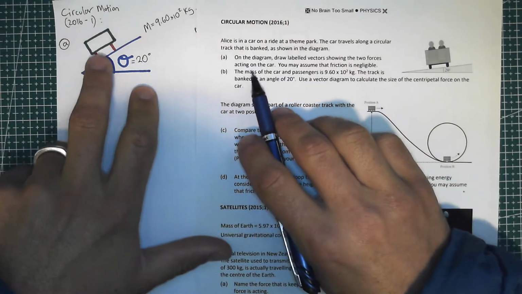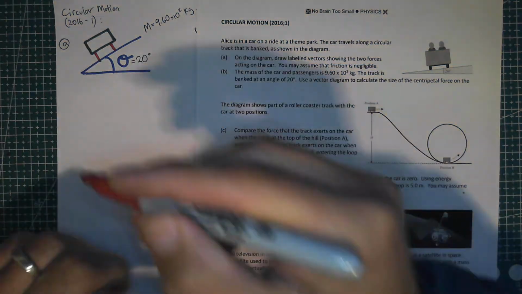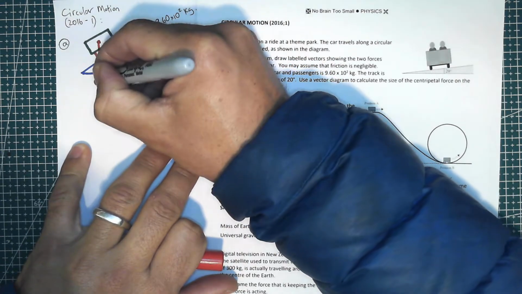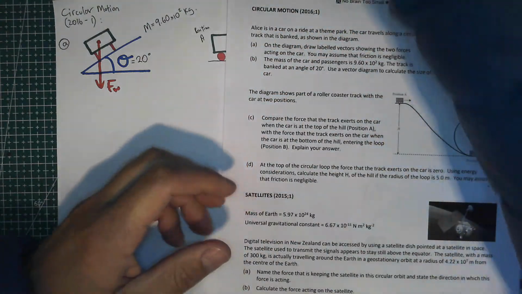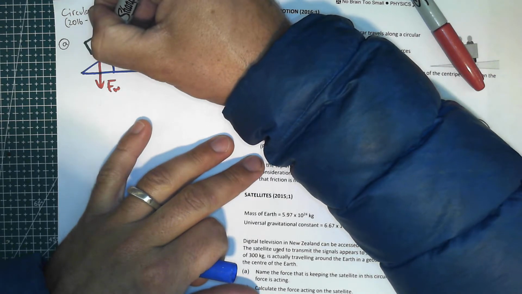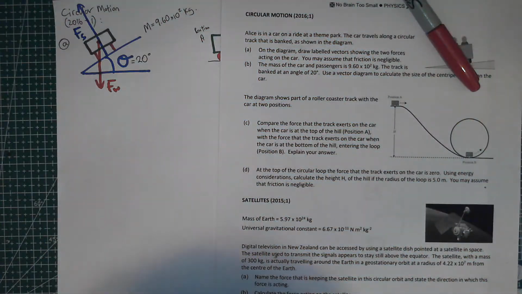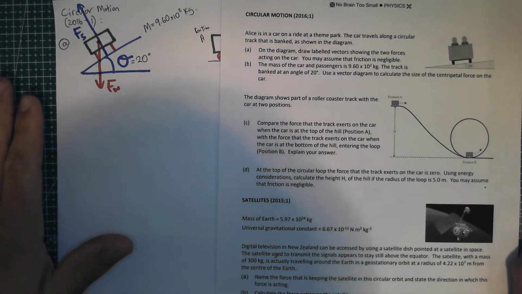Alright, so here we have to draw the forces, label the vectors to show the two forces that are acting on the car. The first force acting on the car, from the cart's centre of mass, is the weight force, Fw. The second force, acting at right angles to the surface, is the support force or the reaction force, Fs. You want the vertical components of these forces to be roughly the same. Then we're ignoring friction, so these are the two forces.